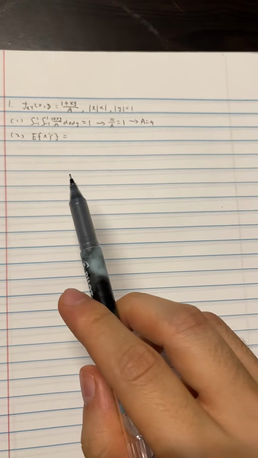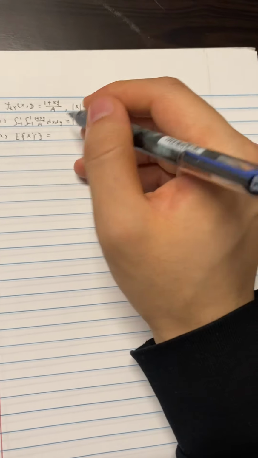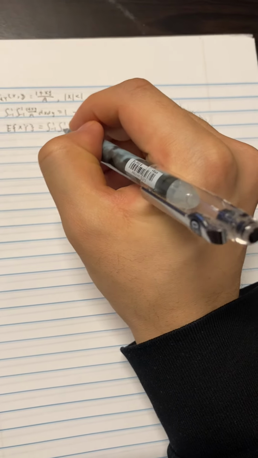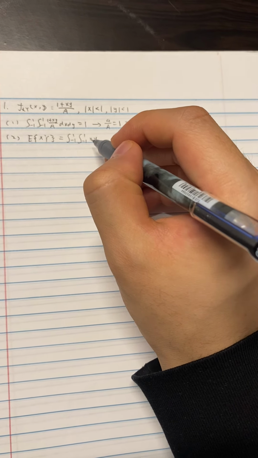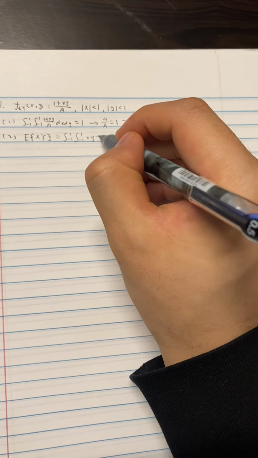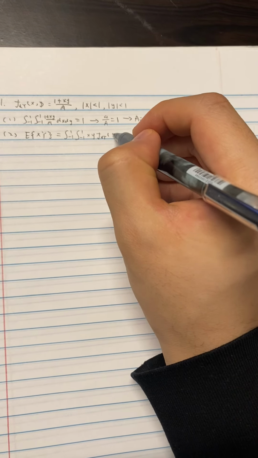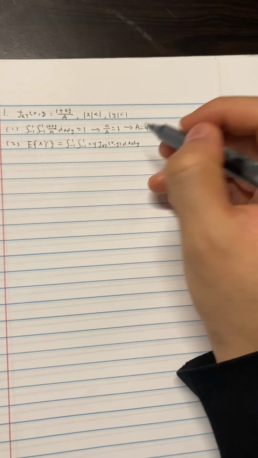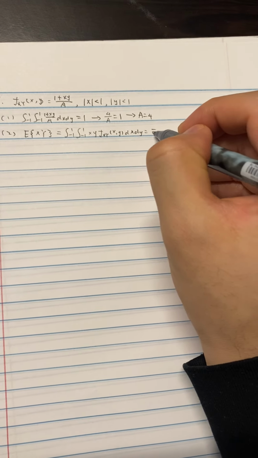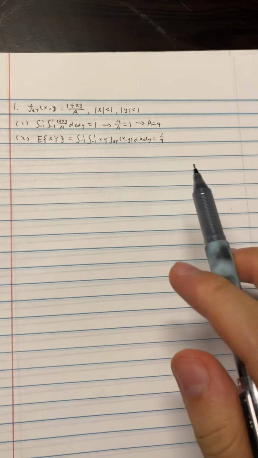If they are equal, they are uncorrelated. Firstly we calculate the mean of xy, using a double integral of xy times the density function of x and y. The answer is 1/9.